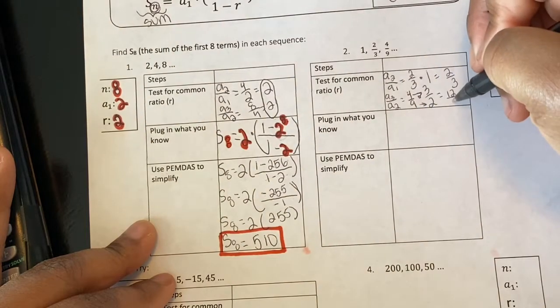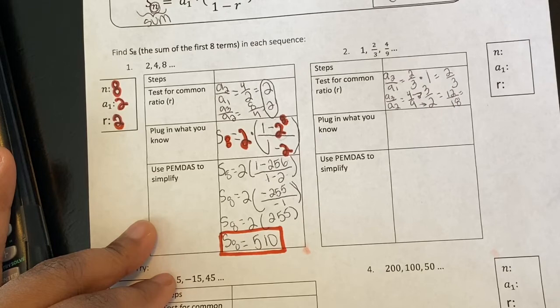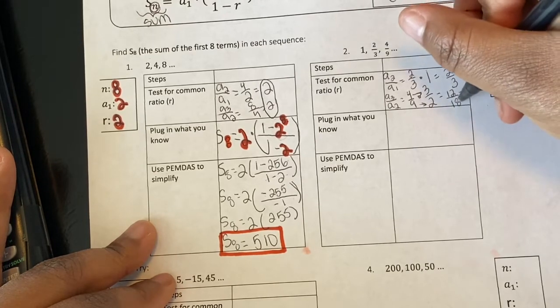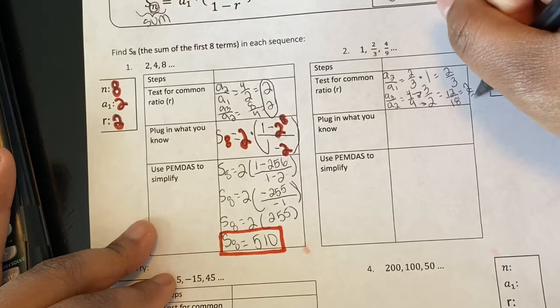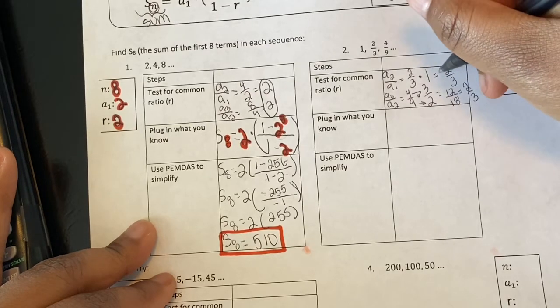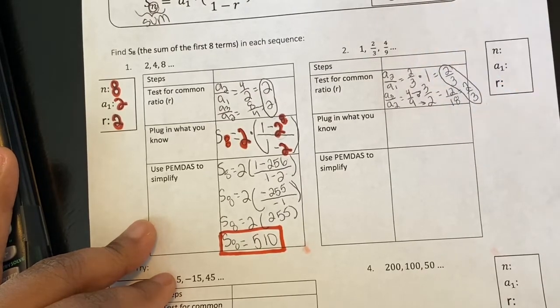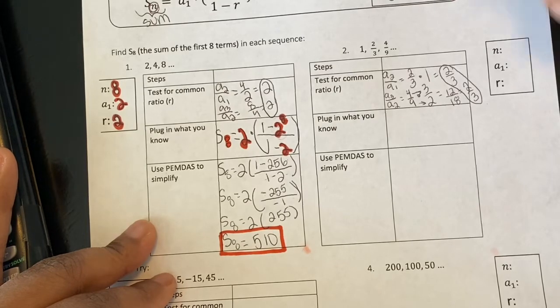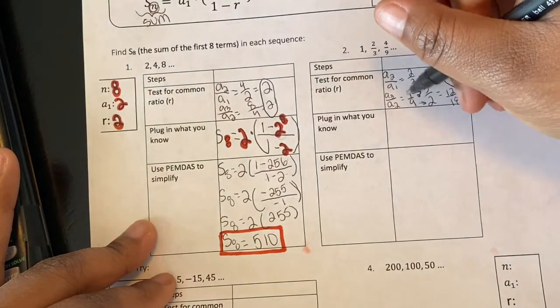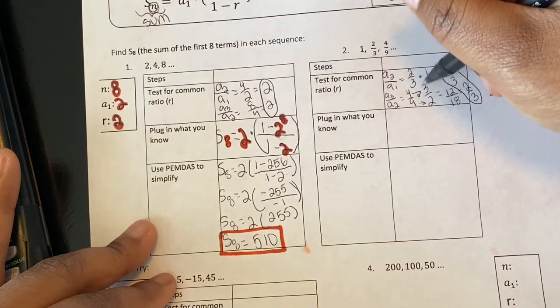9 times 2 is 18, which can be simplified, right? If I divide both of these by 6, I get 2/3. So as you can see, 2/3 is going to be my common ratio. You have to remember that when you're dividing by fractions, you're really multiplying by the flip.